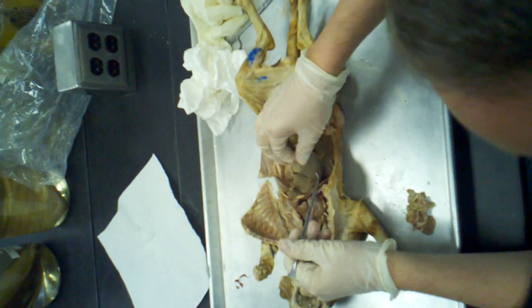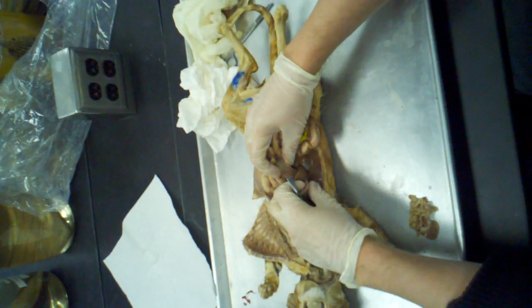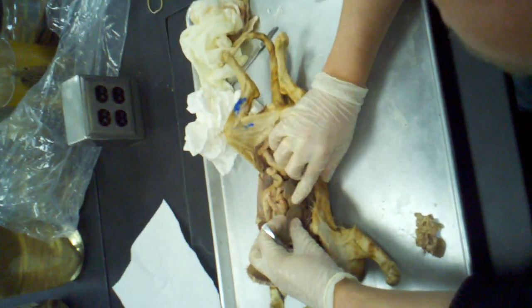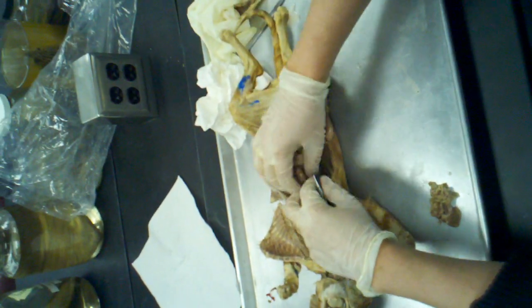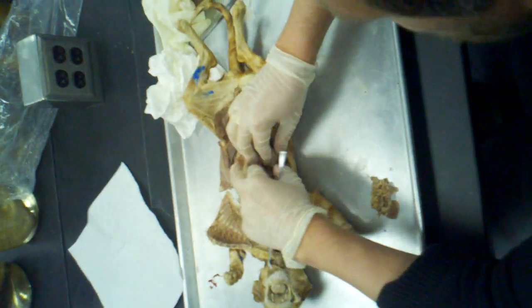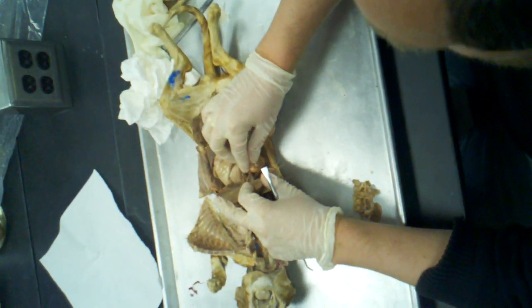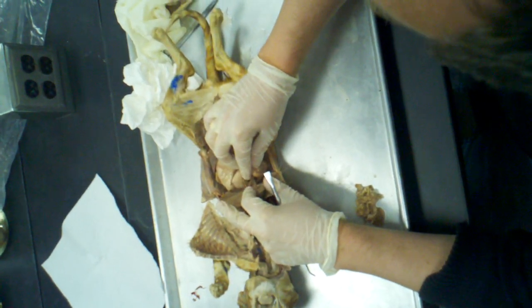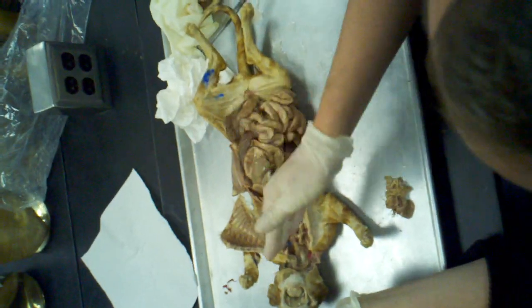So that's the quadrate lobe, right medial lobe, and then you've got two right lateral lobes, right lateral anterior and right lateral posterior. And then right in the center here is a single unpaired lobe that sticks straight up, known as the caudate lobe. That you will not find unless you lift this up.